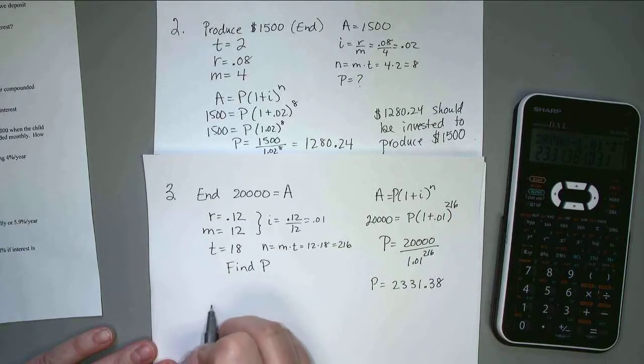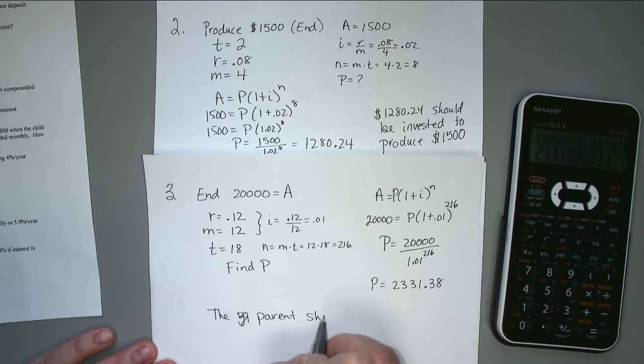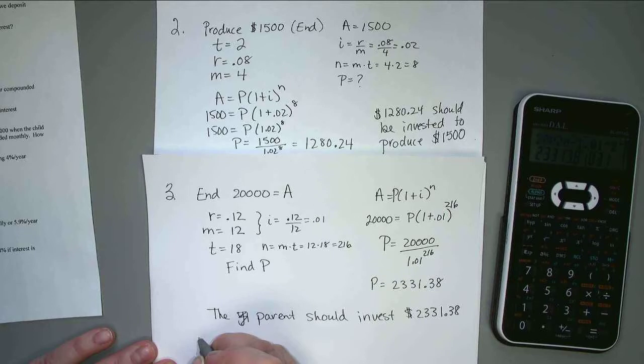So the parent should invest $2331.38. What if I said, how much interest?